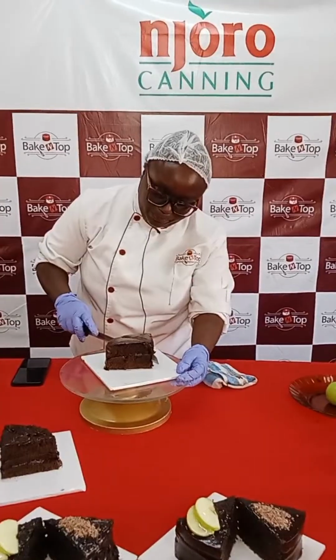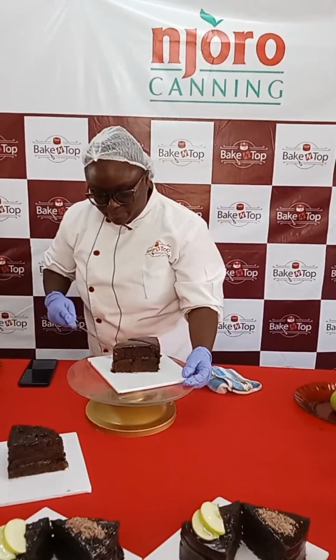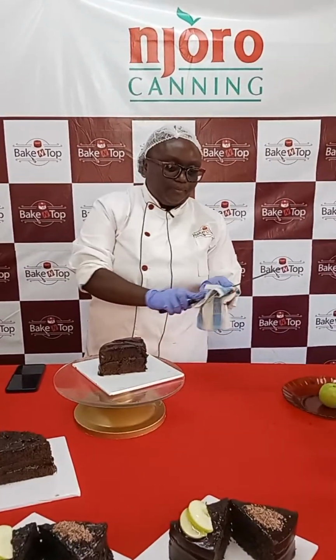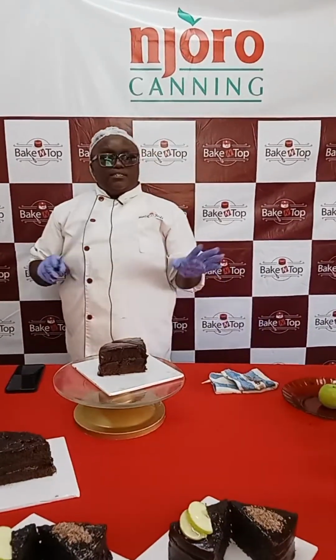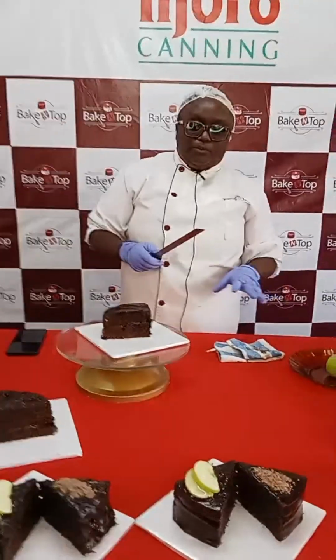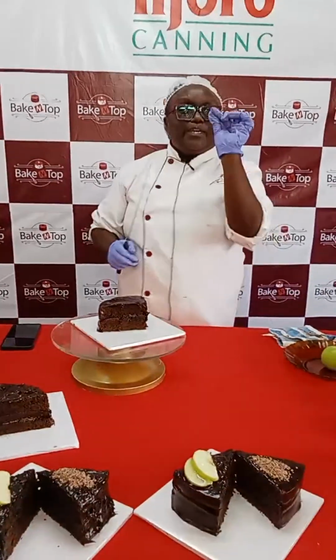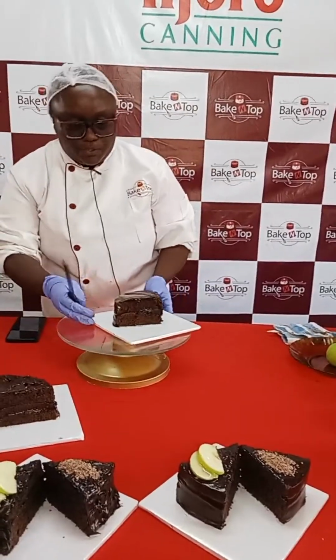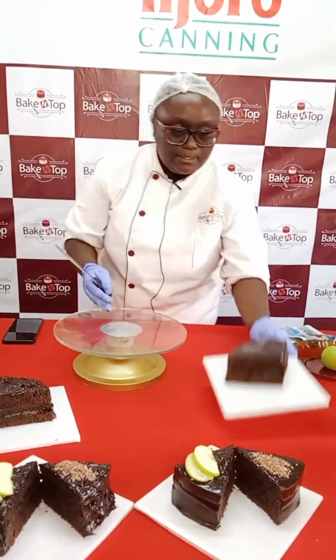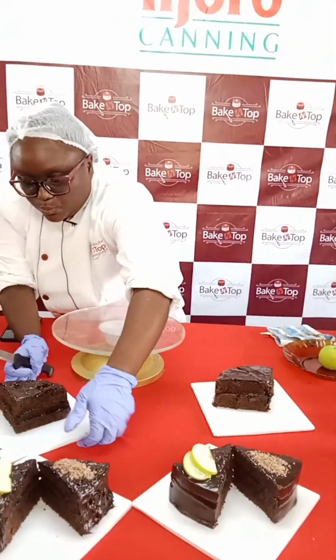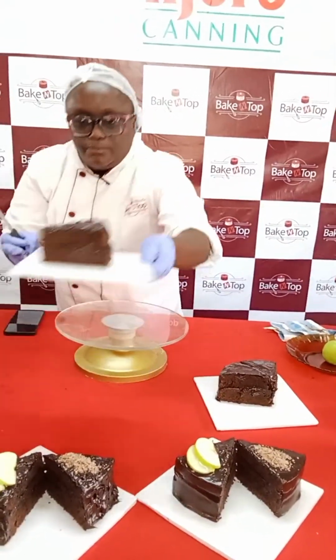Turudie tu. Hivo. Ukienda kupresent dessert yako, mpaka customers wako wanakuulizaga kwani wewe udu? Because you're doing a very good job, okay? So, very nice cut. We cut into our previous cake that we did a raggedy kind of a decor.